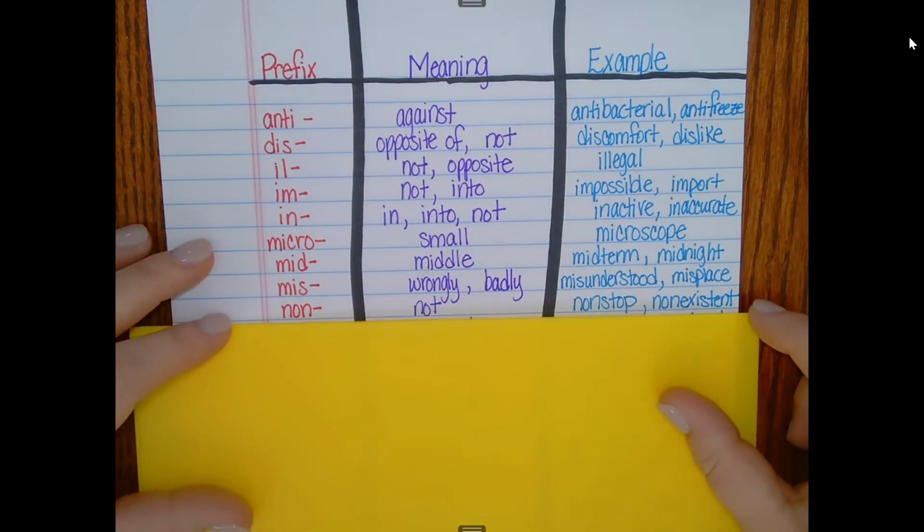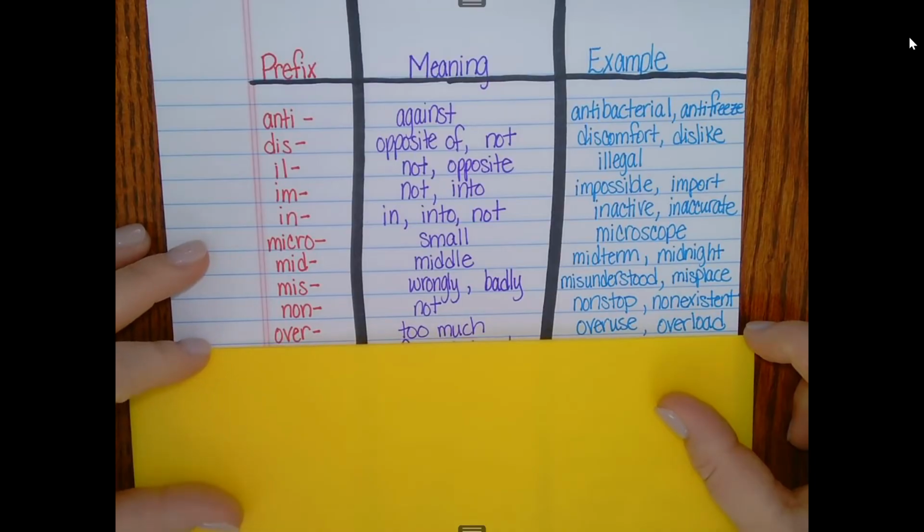Over. The prefix over means too much. We read about this in the Princess Prefix book the other day. Overuse means something is used too much. Overload means something was loaded too much.